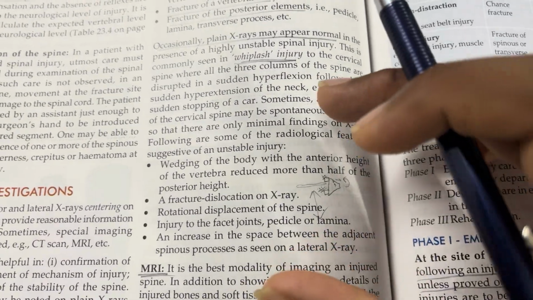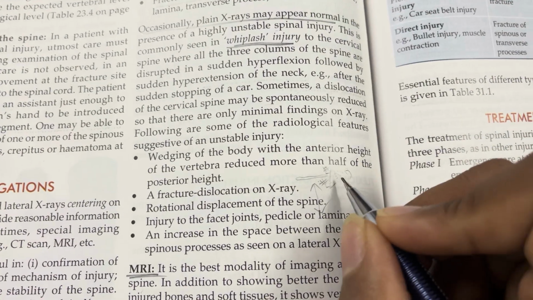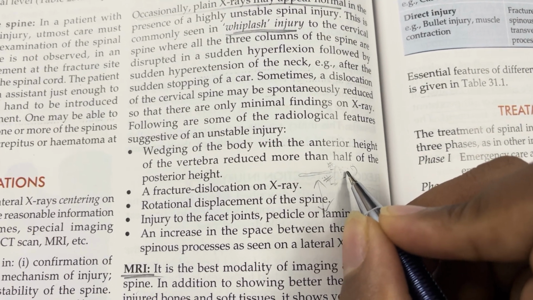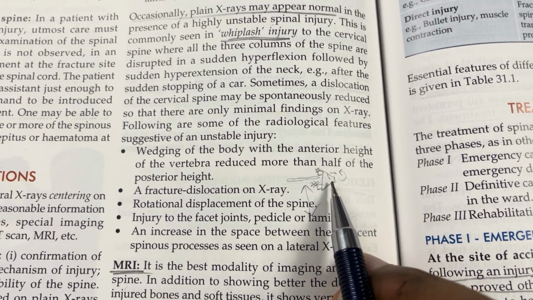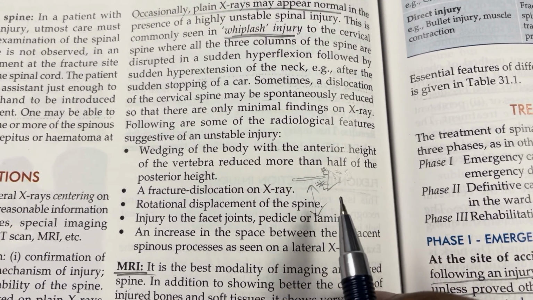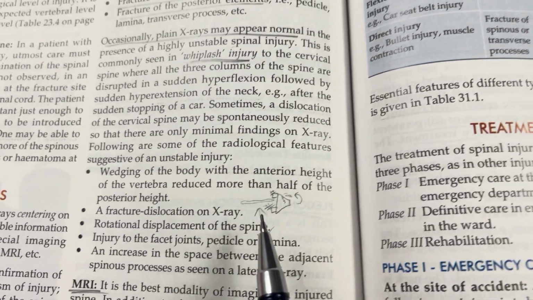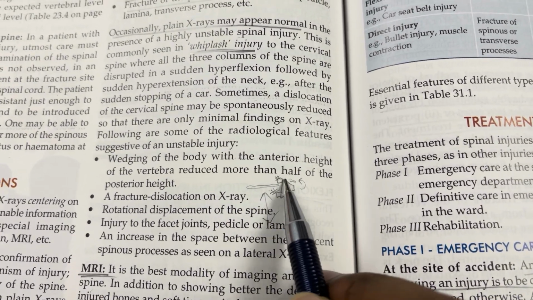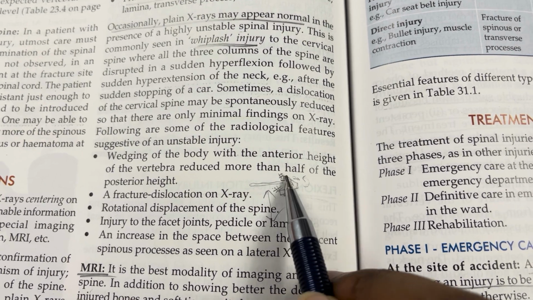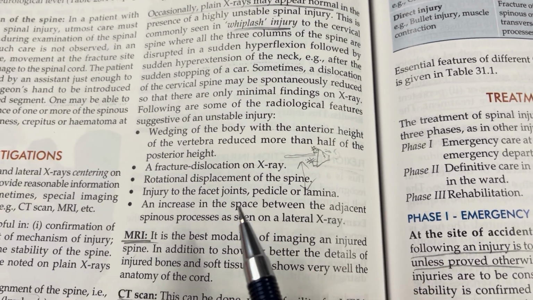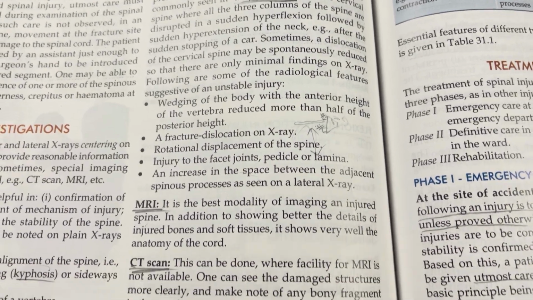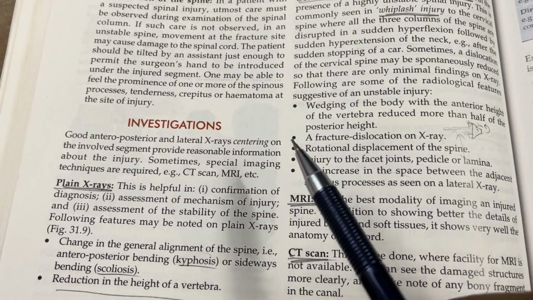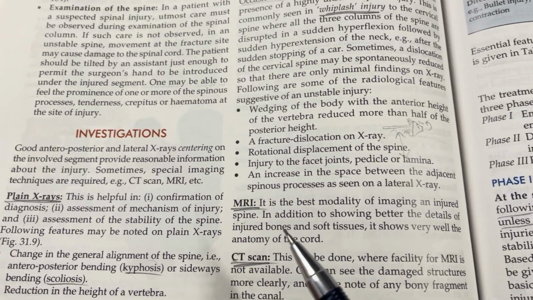These are some of the radiological features that suggest an unstable injury. First, if there is wedging of the body in such a way that the anterior height is reduced to more than half of the posterior height. Then if there is a fracture dislocation on an X-ray, if there is any rotational displacement of the spine, or injury to any of the facet joints, the pedicle or the lamina, the posterior column. Also an increase in the space between adjacent spinous processes as seen on a lateral X-ray. That is why you need both AP and lateral views.